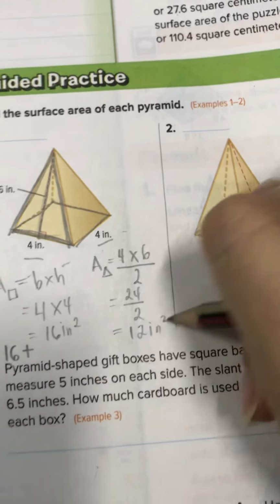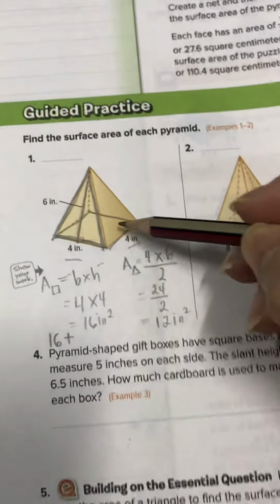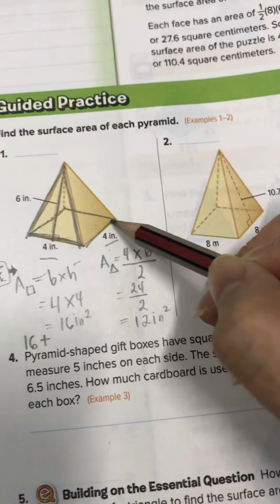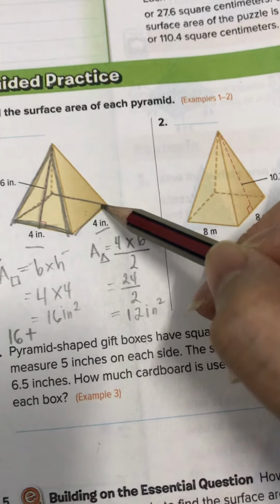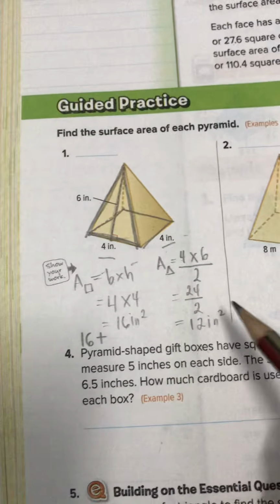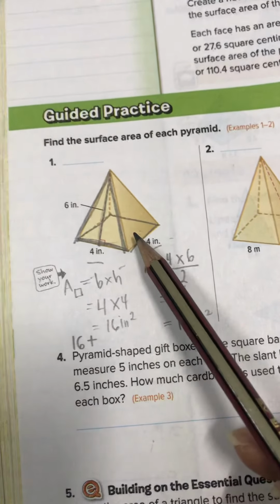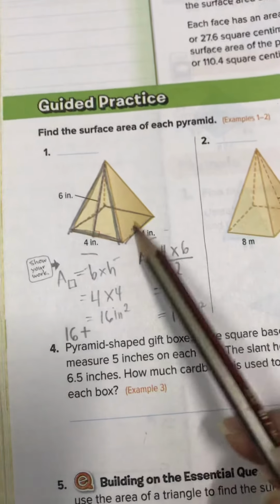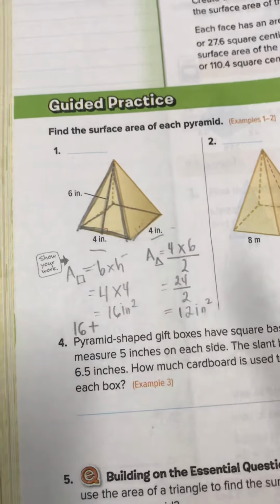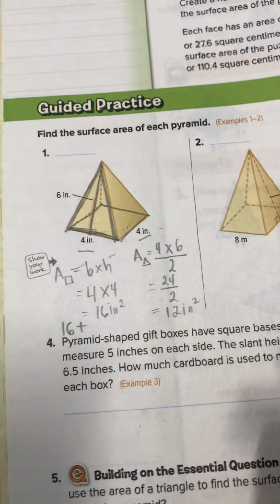12 inches squared. Now, since the base is a square, how many sides does the square have? It has 4, right? I told you a while ago that if the base is a square or a rectangle, the lateral faces are also 4.